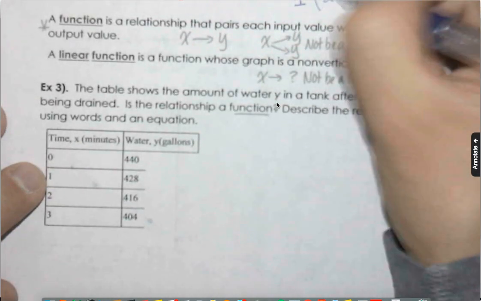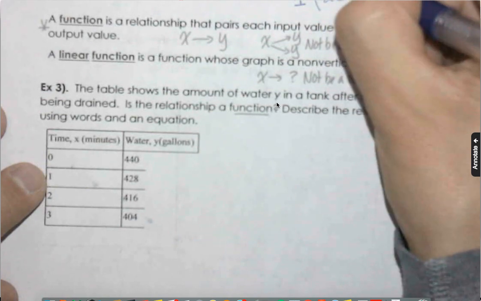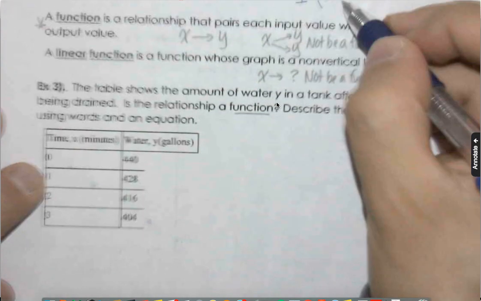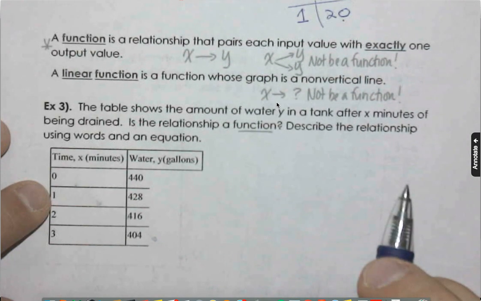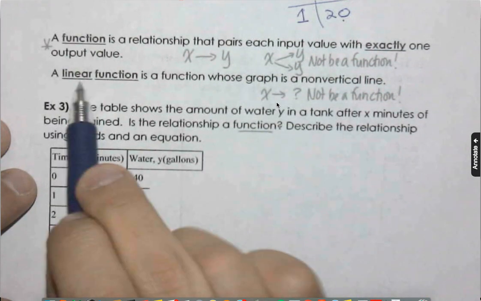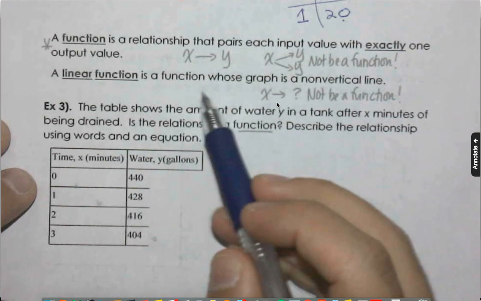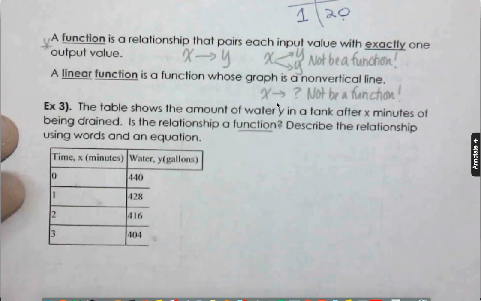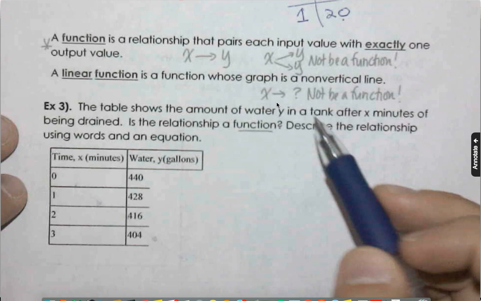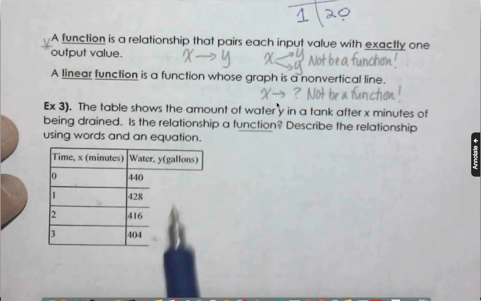We won't see another output that has to be 20. And so we also introduced the idea of a linear function, which is a function whose graph is a non-vertical line. Main idea here, we'll soon see what's going on with this.